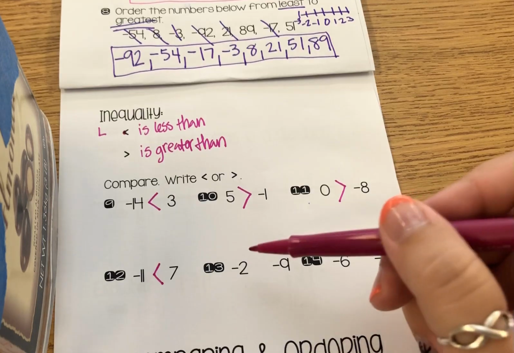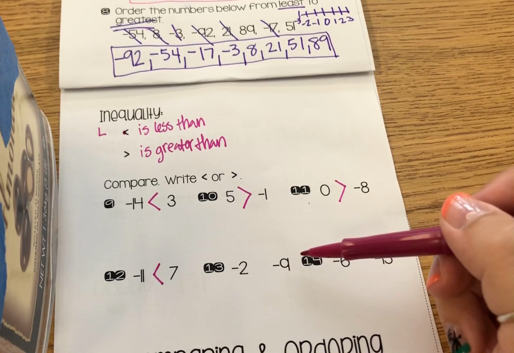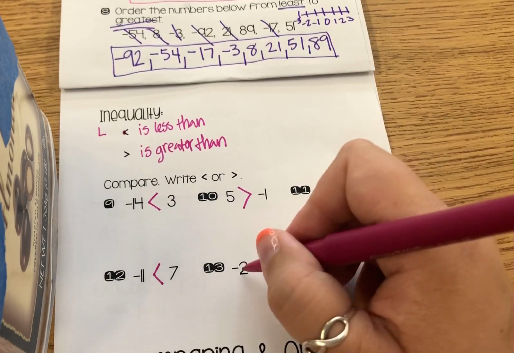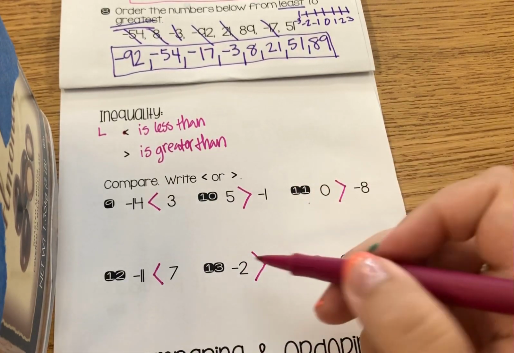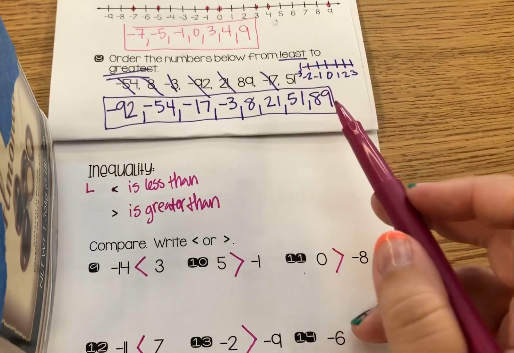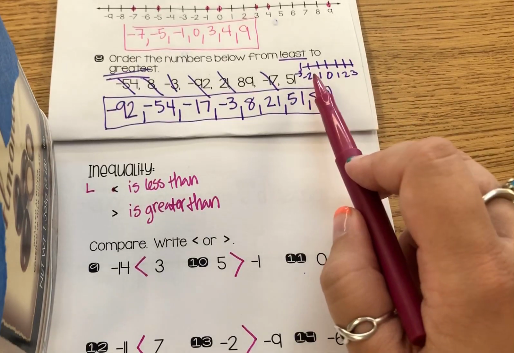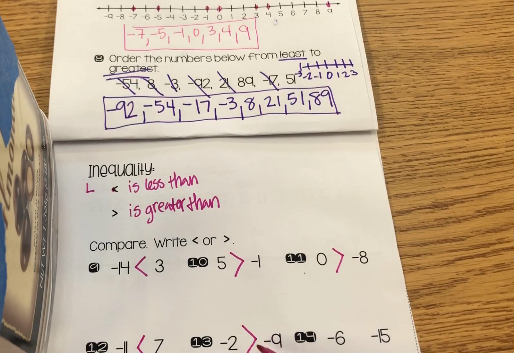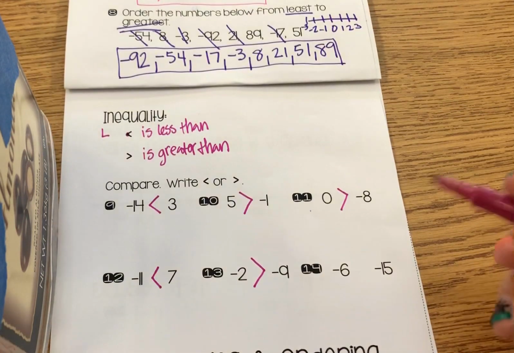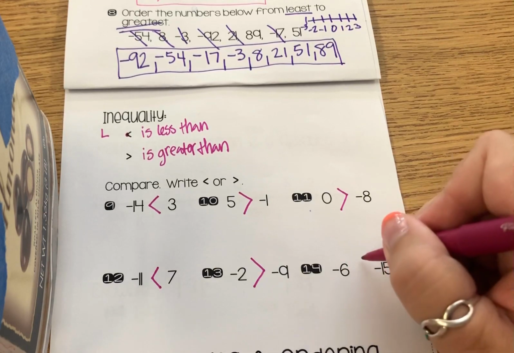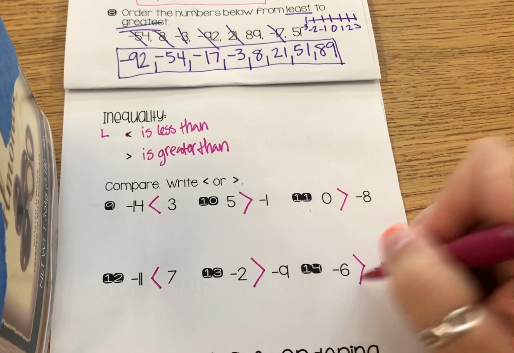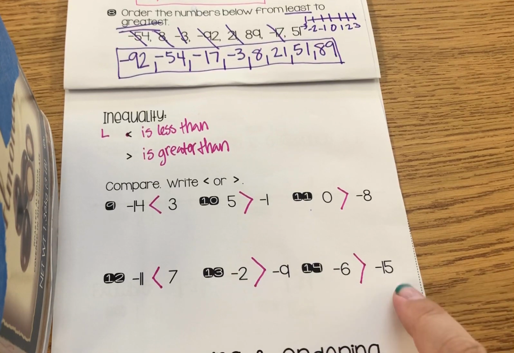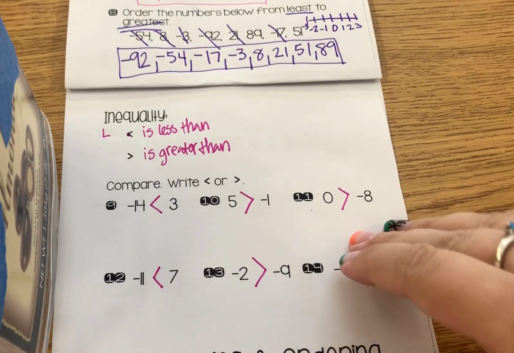Here's where it's tricky when you're comparing two negatives. I would rather owe $2 than owe $9. So this is actually greater, okay? Or this is further to the right. Remember that little number line we reference, the smaller the negative, the larger in value it actually is. So this is greater than that one, okay? Which means this one is the same thing. -6 is greater than -15 because I'd rather owe $6 than owe $15.